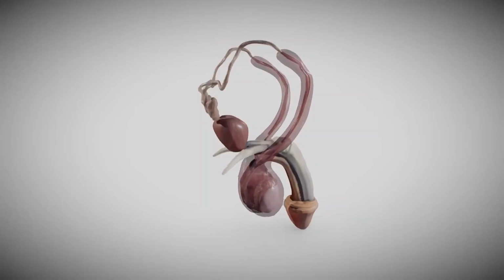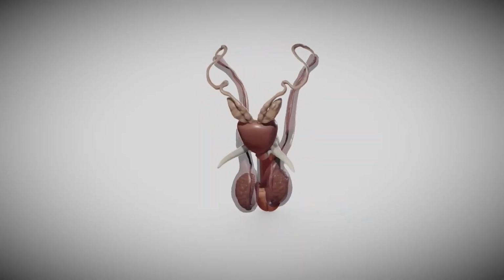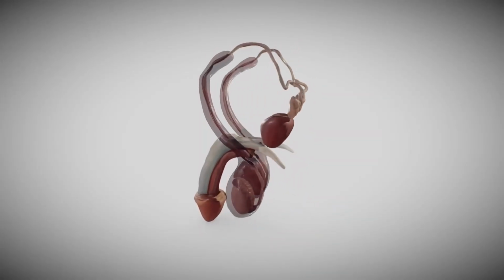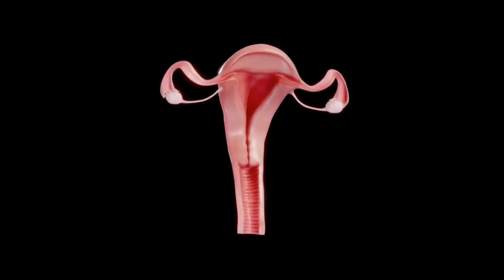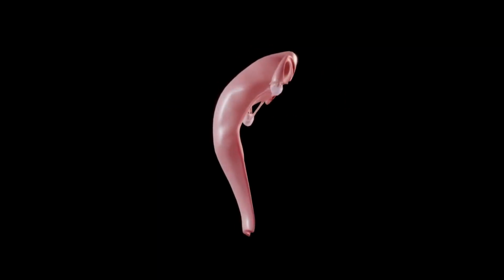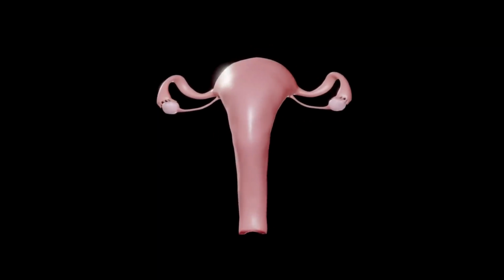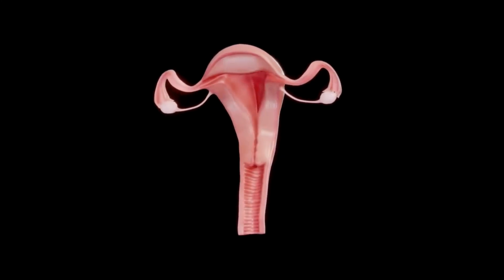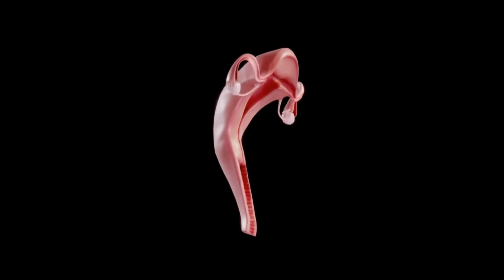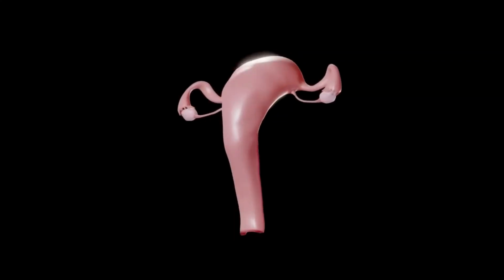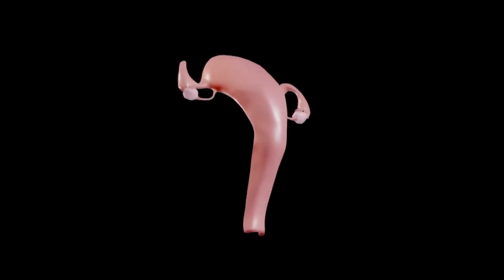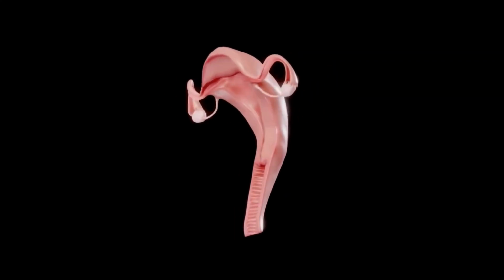It is made up of spongy tissue that becomes engorged with blood during sexual arousal, causing it to become erect. The ovaries are a pair of female reproductive organs located in the pelvis. They produce eggs and the hormones estrogen and progesterone, which help to regulate the menstrual cycle and female secondary sexual characteristics, such as breast development and the appearance of body hair.